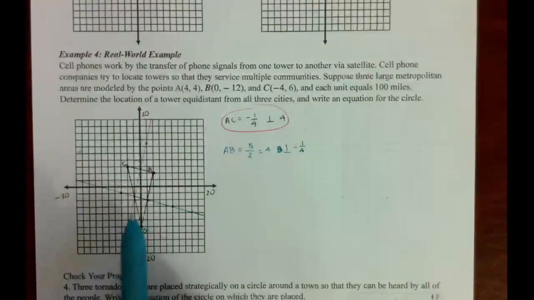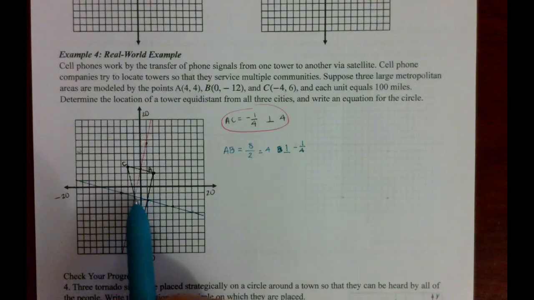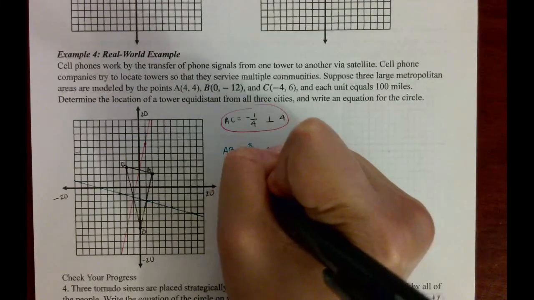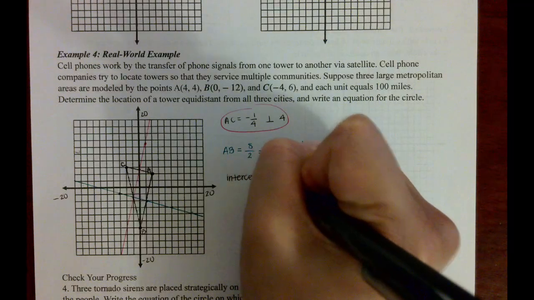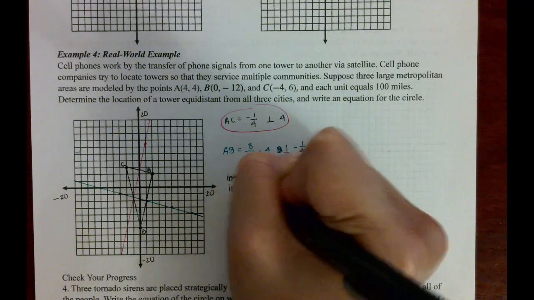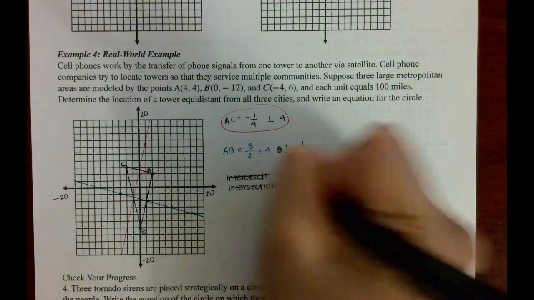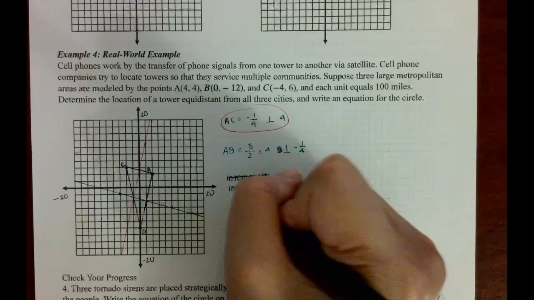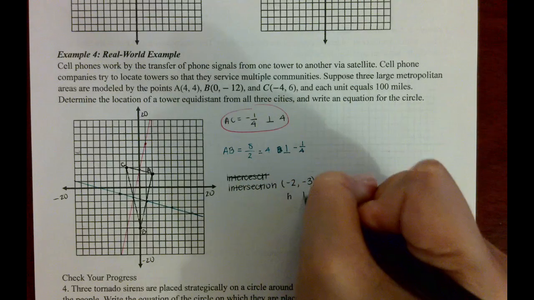So their intersection is at this point, which is at -2, -3. Okay, the intersection would be at -2, -3. So that will be our center. This will be our h and our k.